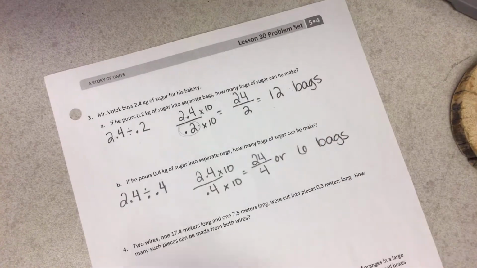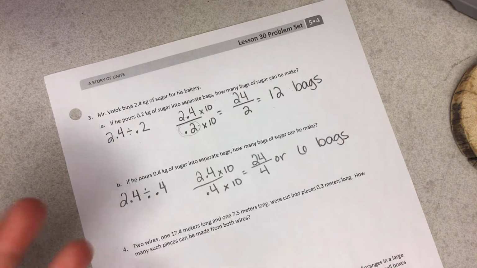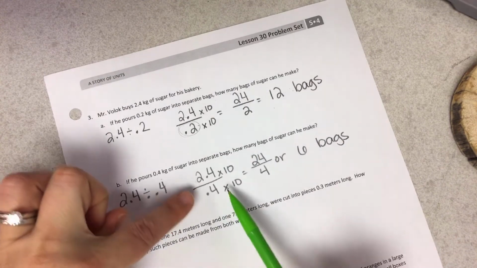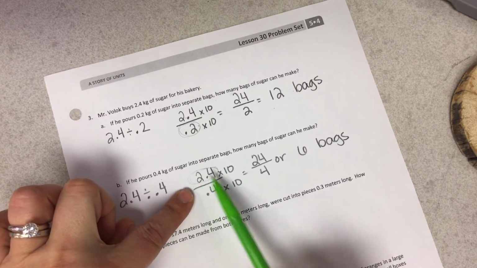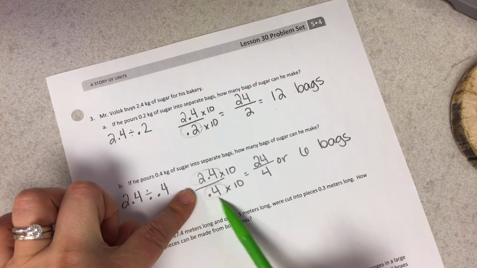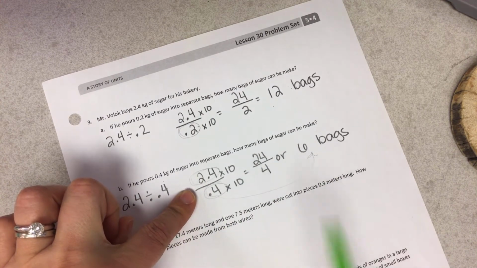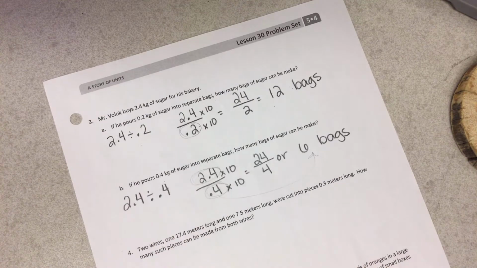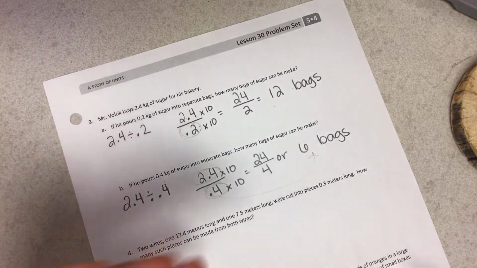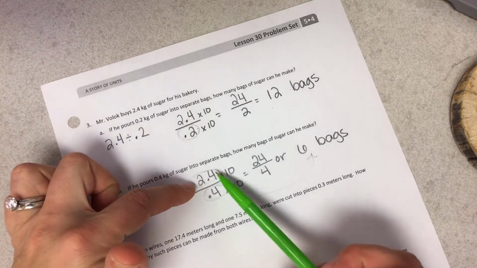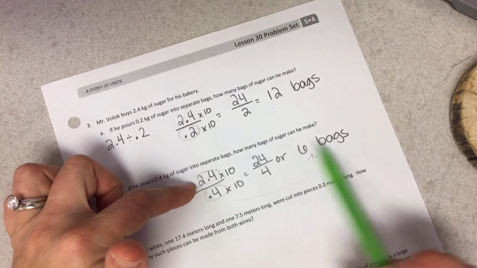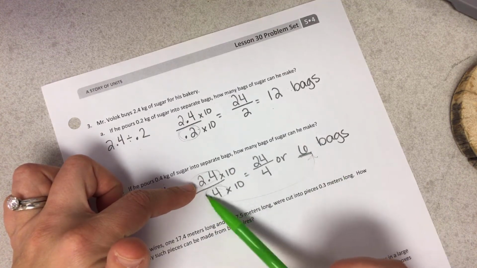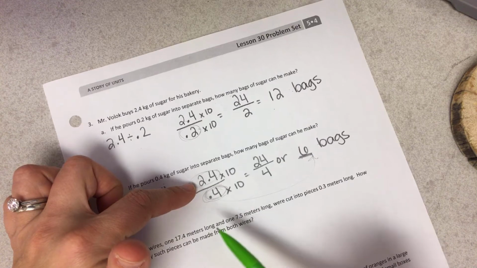Okay, so if you're kind of confused, like, why am I turning it into a whole number? Well, the reason is because this is what I have. I'm putting this into each of the bags, and I'm going to have 6 bags. So you can't have like 6/10 bags or 6/100 bags. It's basically what you're doing is you're taking this and dividing it into something, which is going to be your whole number, and this is how many goes into each of those parts.